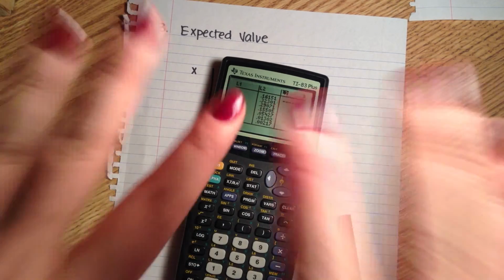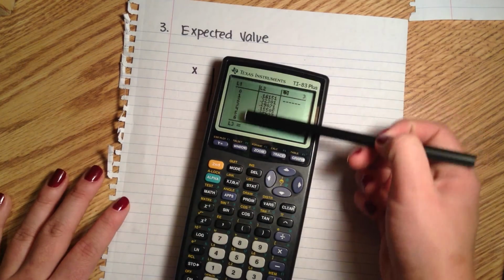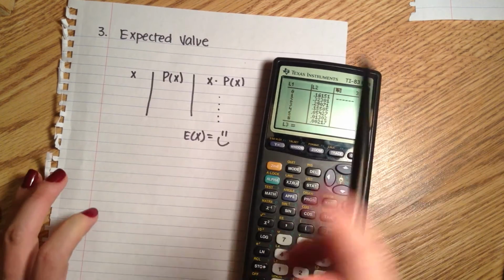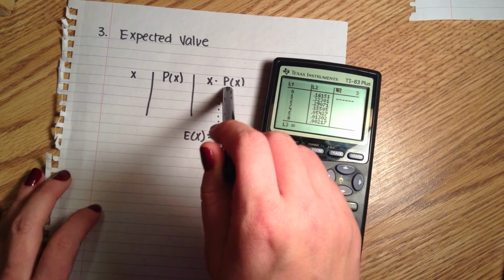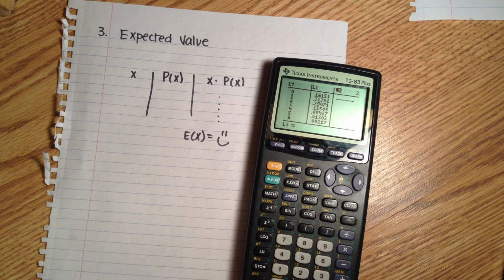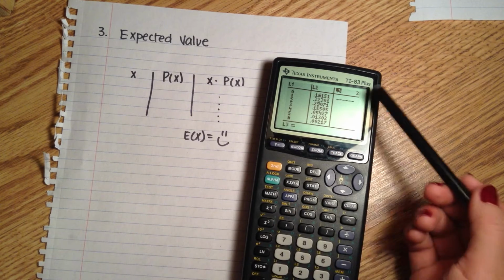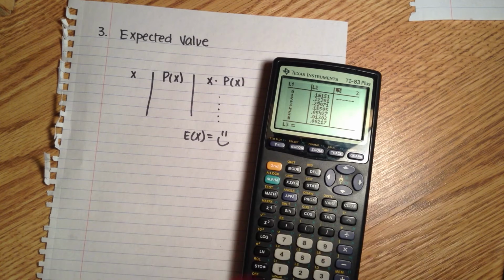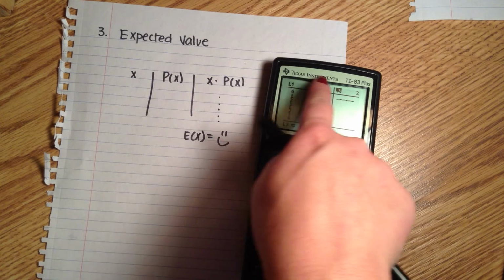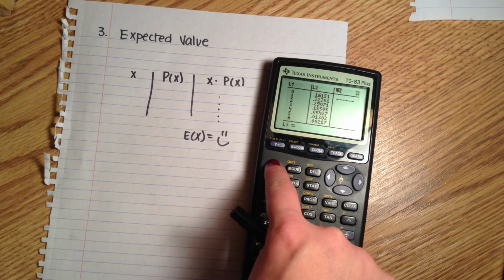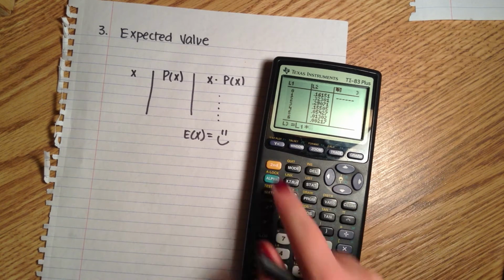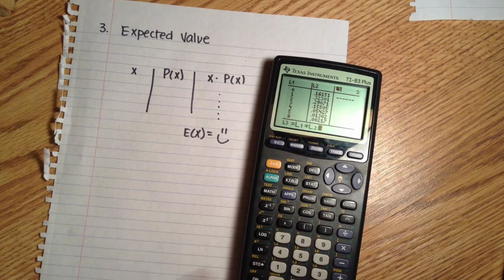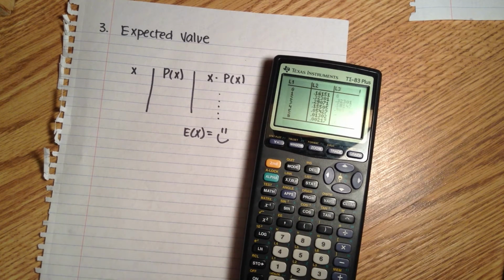We're just going to do that in our graphing calculator. So our list 1 is our x, our list 2 is our p of x, and our list 3 is now going to be our x times p of x. So what we're going to do is we're going to say list 3, we make sure it's highlighted here up at the top, and we're going to tell the calculator to multiply list 1 by list 2. So I'm going to say second 1 for list 1 times second 2 for list 2. Hit enter.